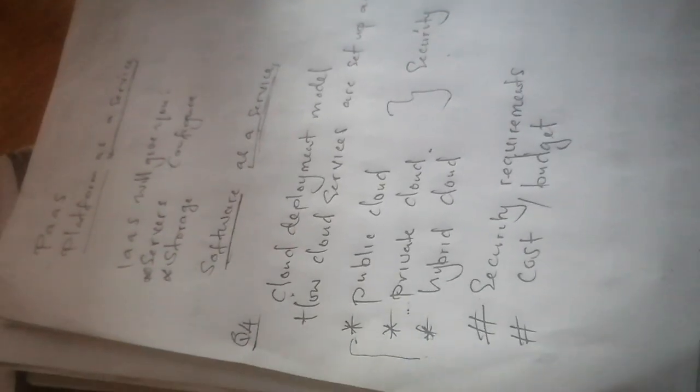So what does the private cloud model offer? Under the private cloud model, the resources they offer you are very much secure compared to the public cloud model, because with the public cloud model, anyone can access these models which are public.